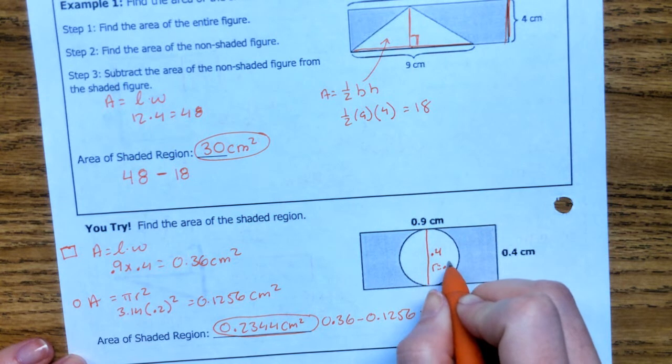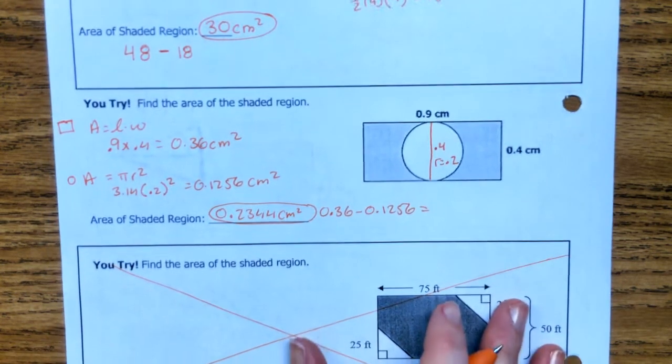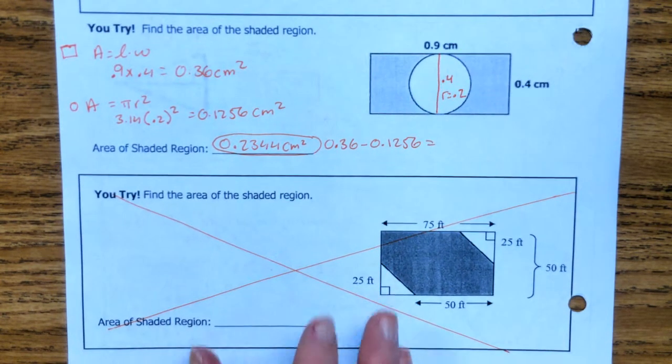Area of shaded region. Can you leave me alone? Can we have like 1 more second? I really need just 1 more second.